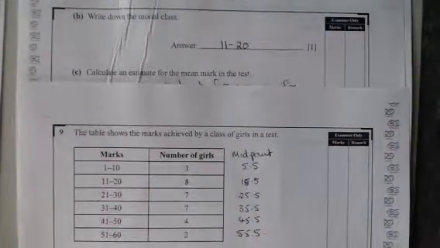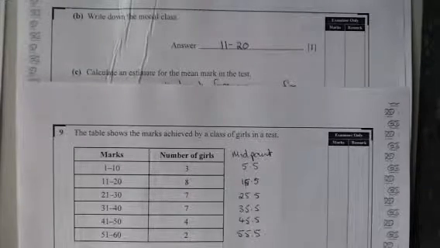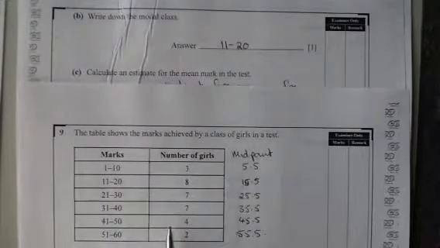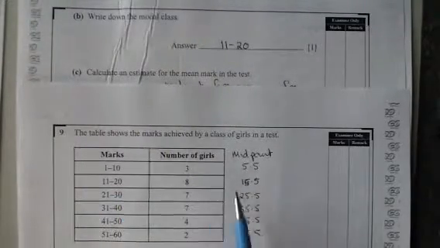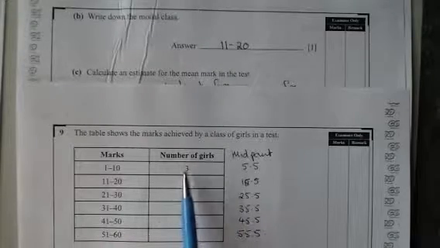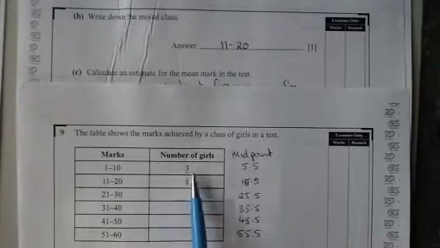Okay, we're then asked to calculate an estimate for the mean mark. When you're working with group frequencies, it is an estimate because we don't know what those 3 girls' marks actually were. So to make an estimate we pretend that each one of the girls has the mid mark in each case.